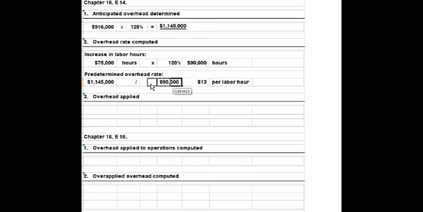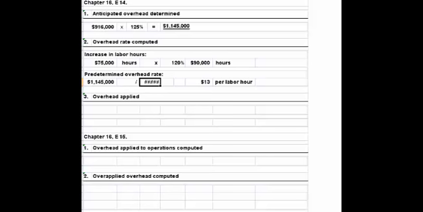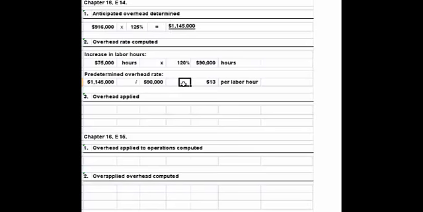And I think what I want to do is slide this one over here. It looks like it's a merged cell. Let me see if it'll work. Yeah, 90,000. And just put an equals in there so you can see that. Okay, so we come up with a more exact number, $12.72 per labor hour. Okay, then if we want to apply overhead, we now know the $12.72 is the overhead rate.